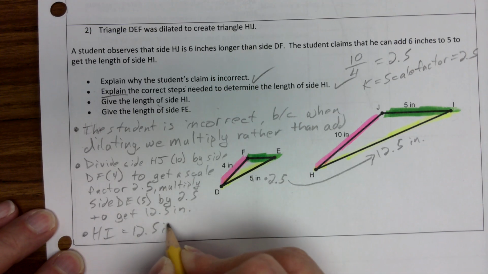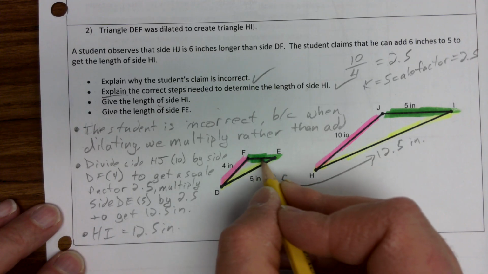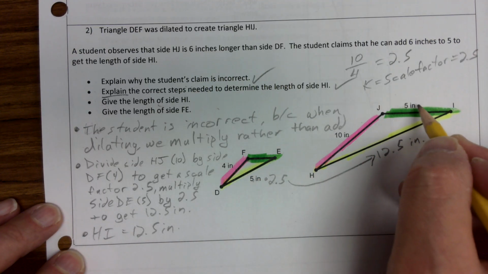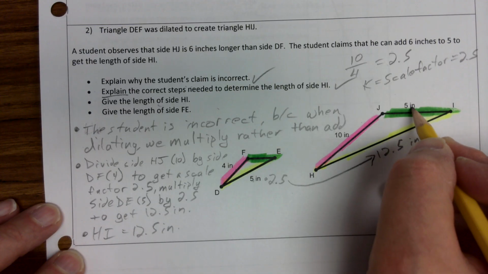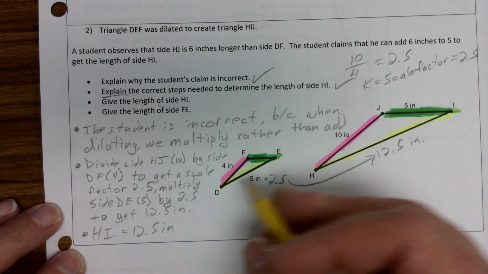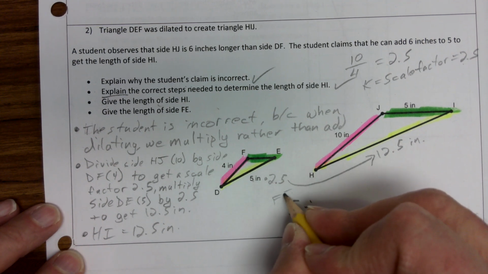That's what we got. And then give the length of FE, so the green one right here. So it is missing a length here, so we've got to use this information to get it. Since we're starting with the bigger side, we're going to divide by the scale factor. So 5 divided by 2.5 is 2, right? So we'll just show the work right here. 5 divided by, this is going to give us FE.